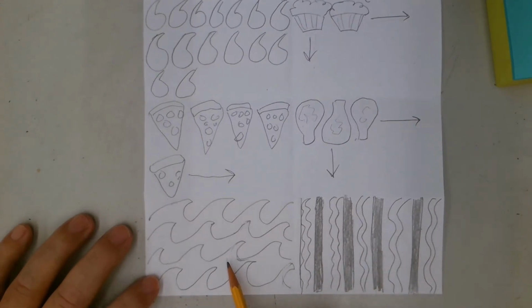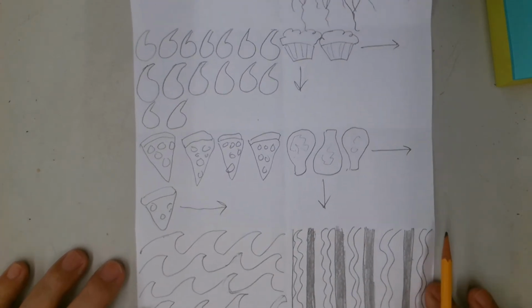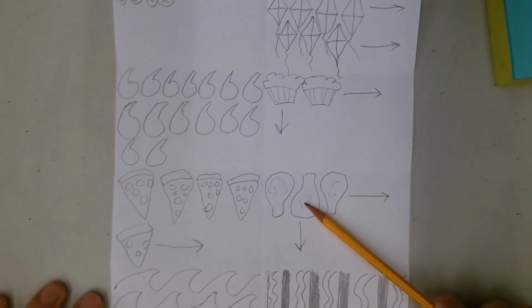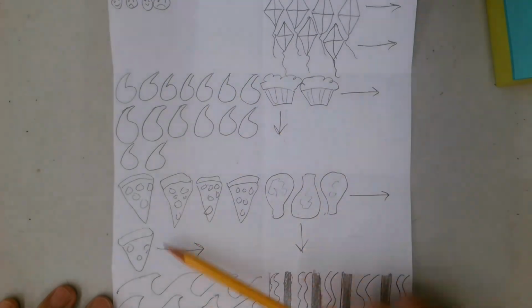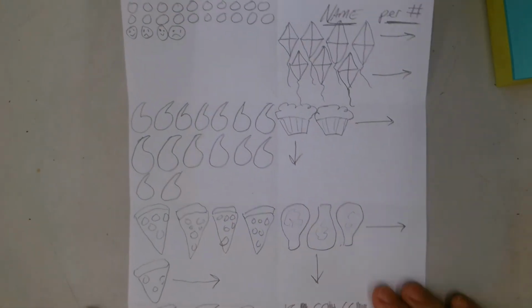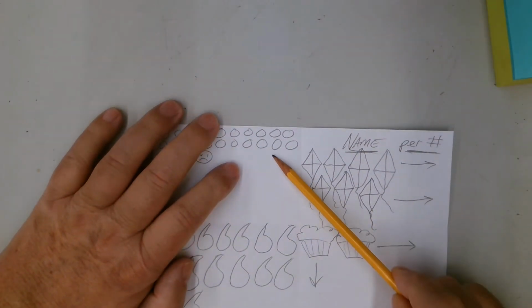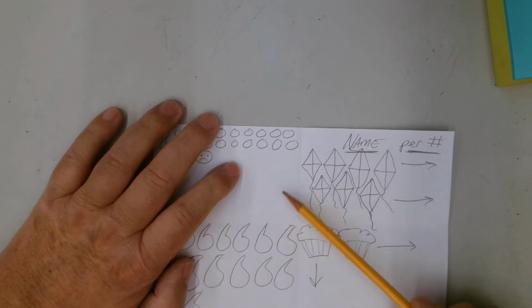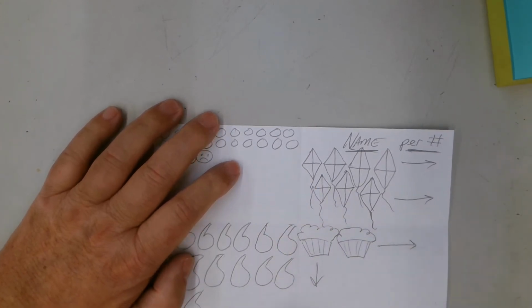Here's a pattern made with, I would say that's waves, and everybody would say that's water. And here is a pattern that is different types of lines. So it's not that it all has to be recognizable shapes. Patterns can be a lot of different things. I just don't want to see everything in your pattern be, oh, here's a row of circles, here's a row of squares, here's a row of triangles.